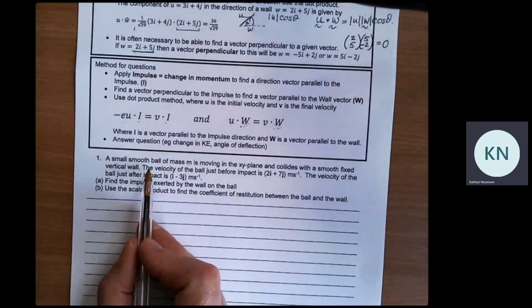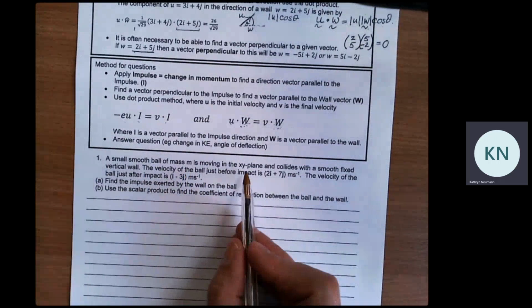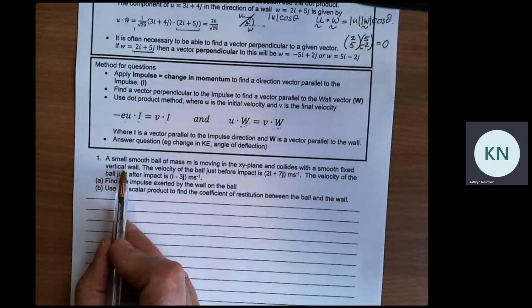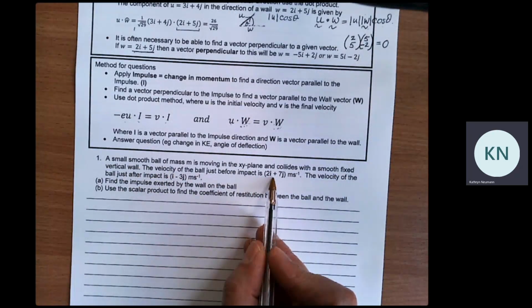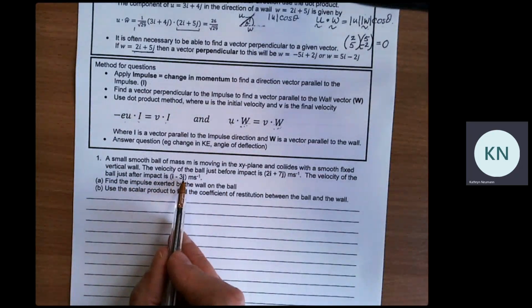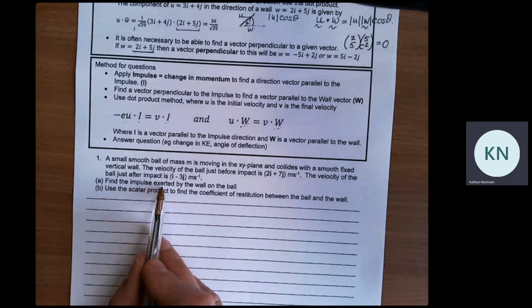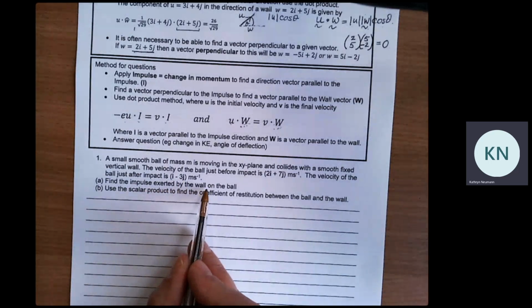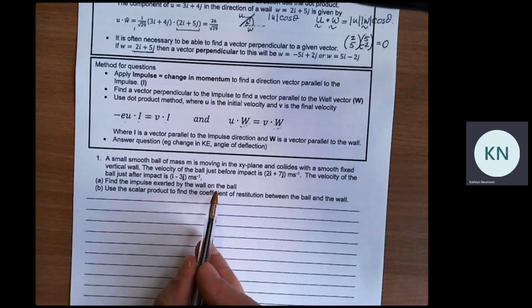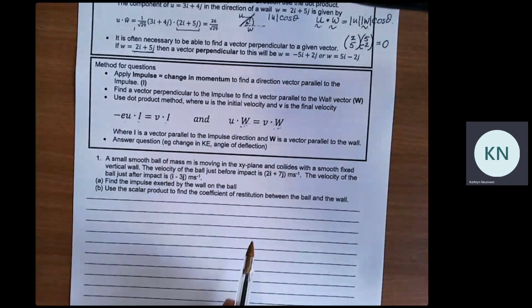We've got a smooth ball, mass m, moving in the xy plane, and it collides with a smooth fixed vertical wall. The velocity before is 2i plus 7j, and the velocity after is i minus 3j. Find the impulse exerted by the wall on the ball. So this is leading you to help you find the equation of the wall, because we don't know where the wall is at the moment. We don't know what angle the wall is making. So let's have a look at what we do.